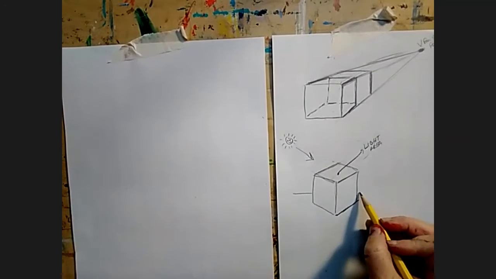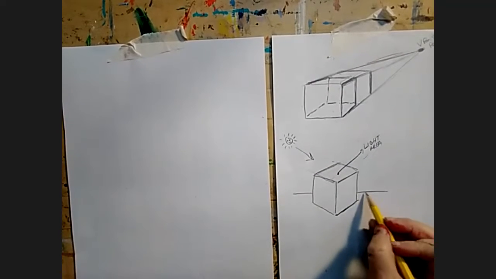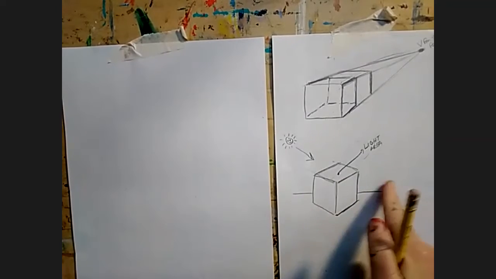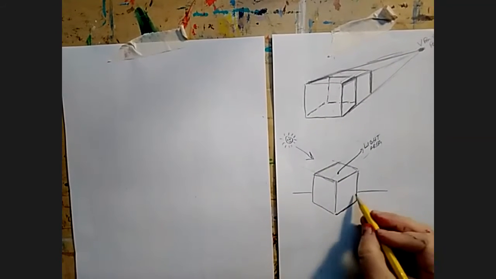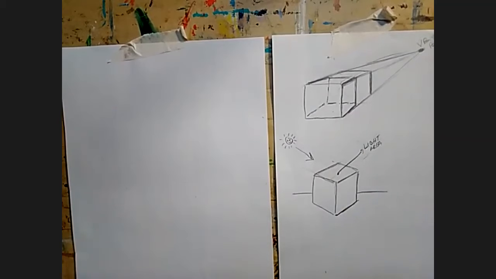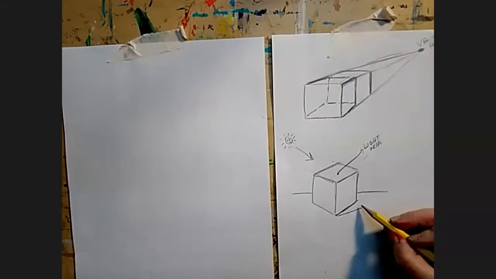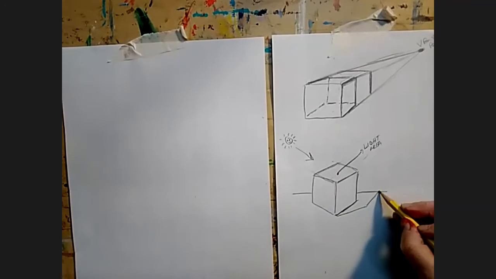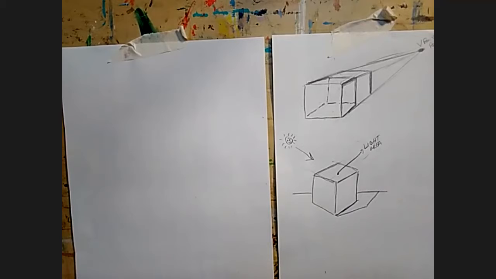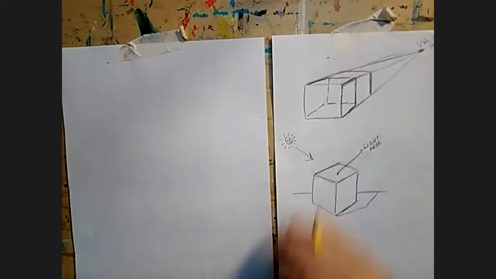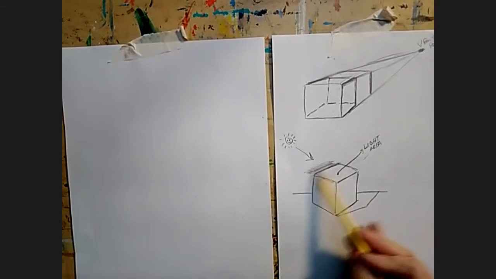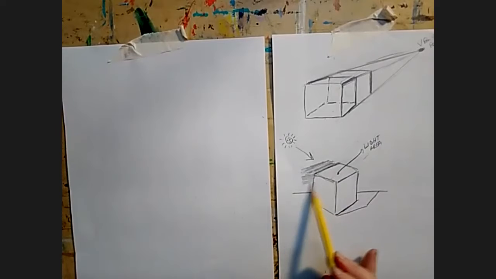I want to do something else here too. I want to add a wall and a table that this cube is sitting on. So I do that by just drawing these two lines, straight across. And let's see, the shadow would look like that. So to really emphasize this light area, I'm going to go pretty dark around the edge of the cube on the wall.